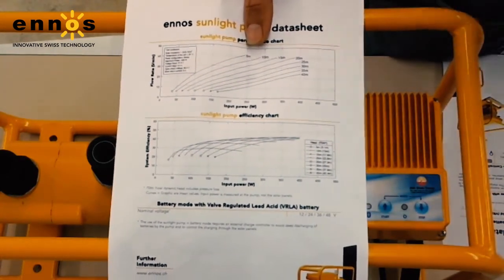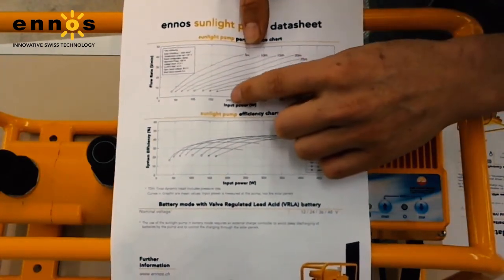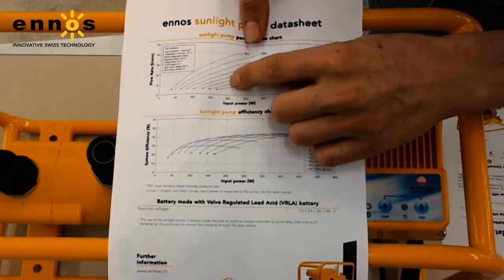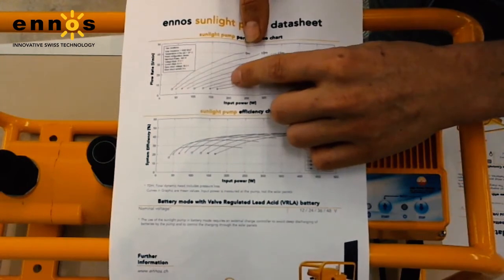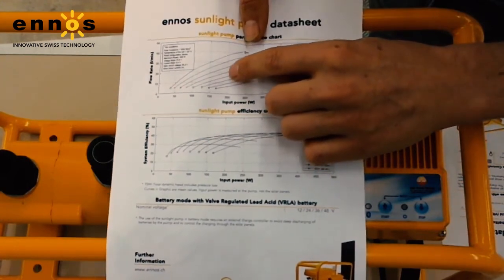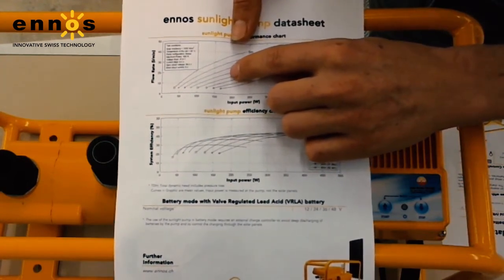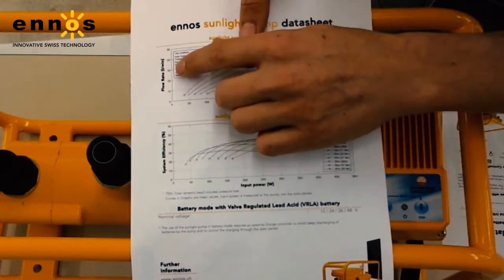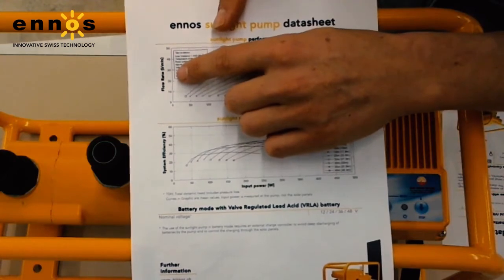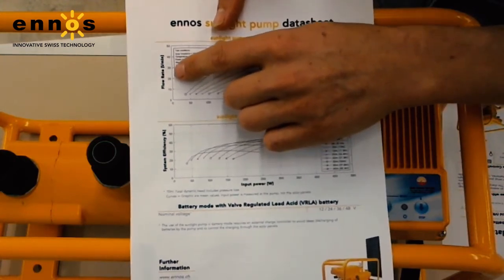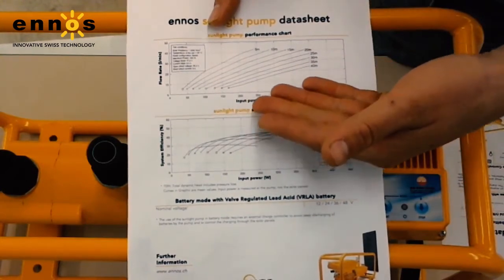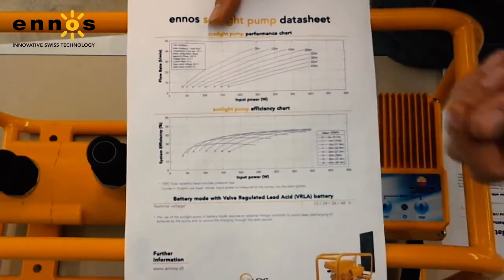I haven't got a pen to show you more exactly, so we'll just need to make do with my finger. We follow horizontally back onto the flow rate, and we'll find that we're somewhere around 23, 24 liters per minute being pumped if we've got an input power of 200 watts and we want to pump to a height of 20 meters.